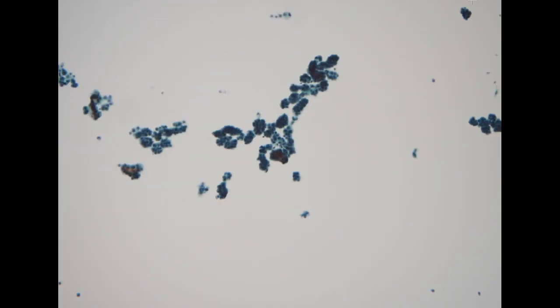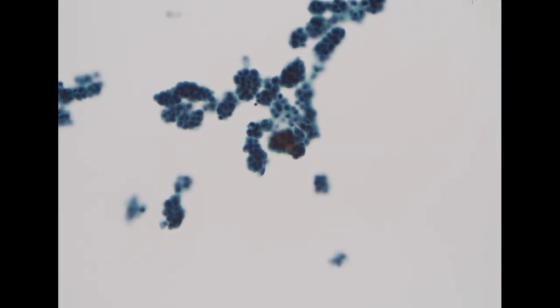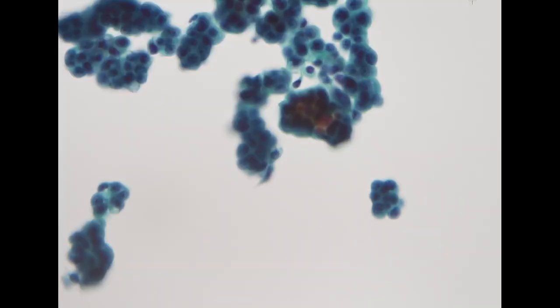So the next specimen is a new patient, a 70-year-old male with right-sided pleural effusion. So for this specimen, again, you see mostly tight clusters instead of individual cells in the background. And these cells are arranged in very tight three-dimensional clusters with an arrangement of glandular features.